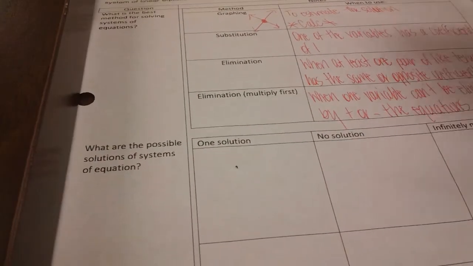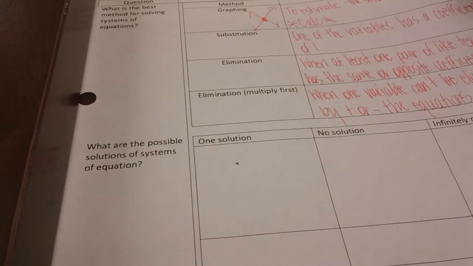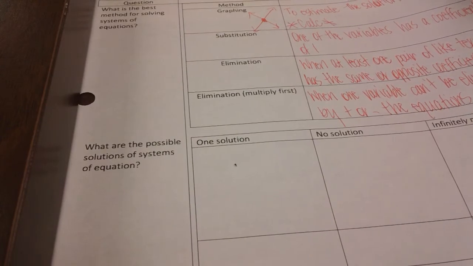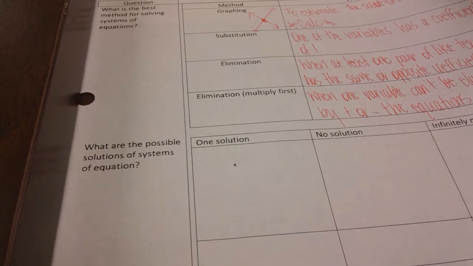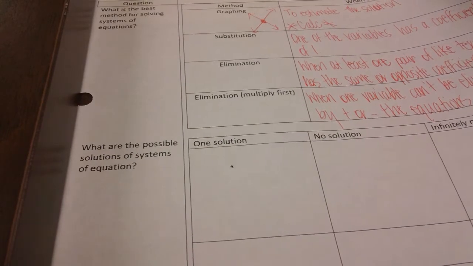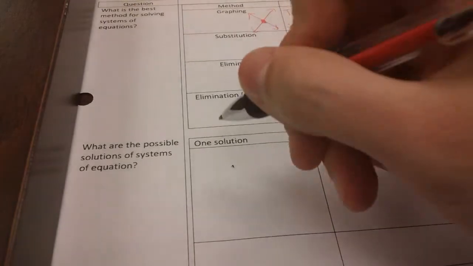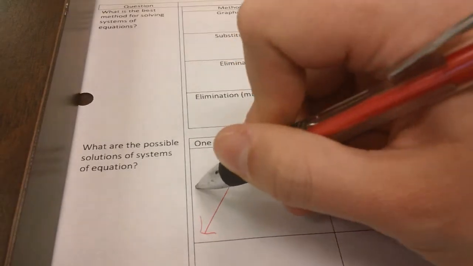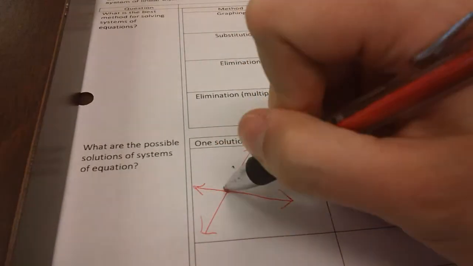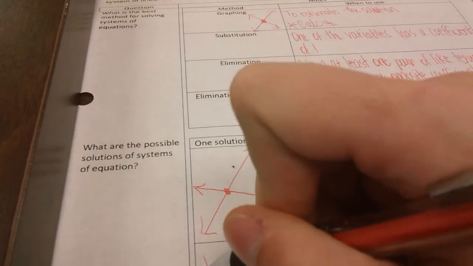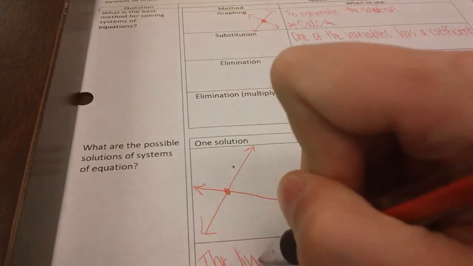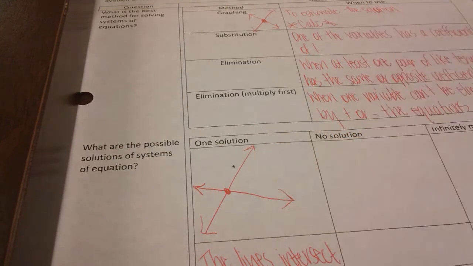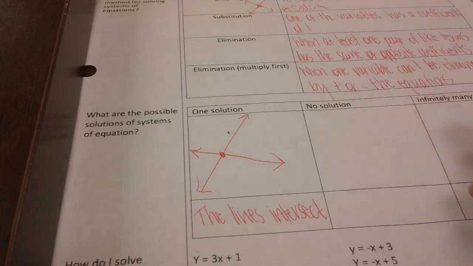Okay, moving on, we're going to talk about the possible solutions of systems of equations. First, one solution, which is the most common. When we have one solution, the lines intersect, and everybody's happy. There's one solution. It makes life simple.